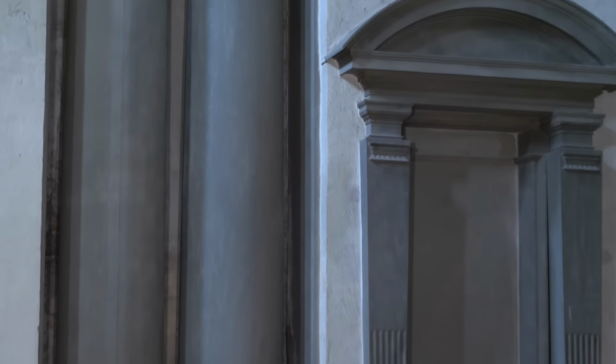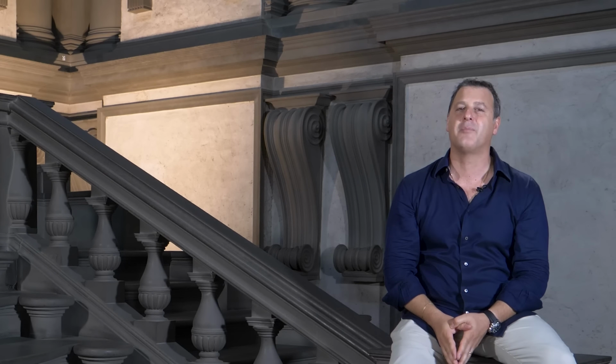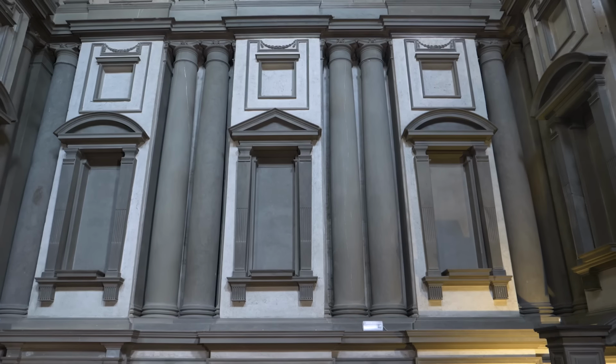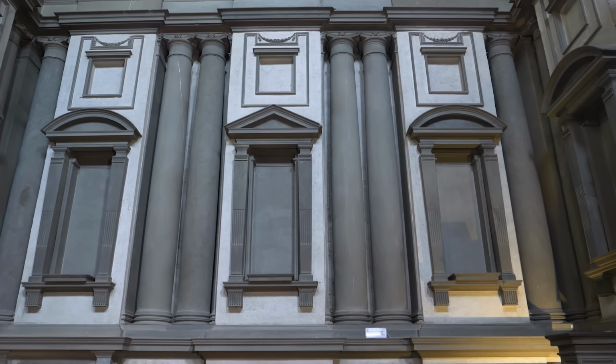But perhaps the most radical detail in all of this is the downward tapering that you see on either side of those niches. Of course, this defies the rules of gravity. In theory, tapering should be at the top, not at the bottom, but Michelangelo seems to invert reality in the space.